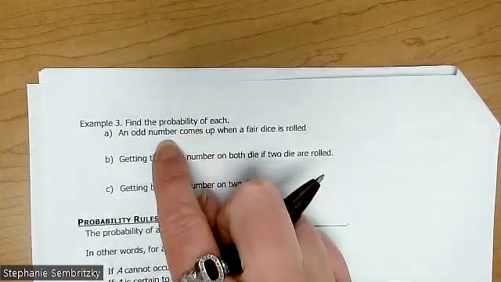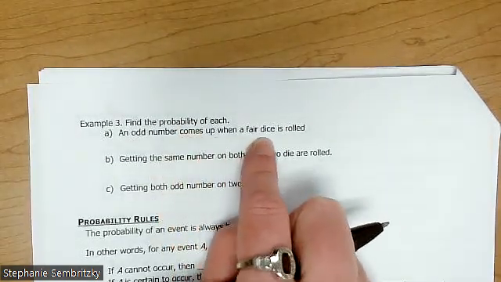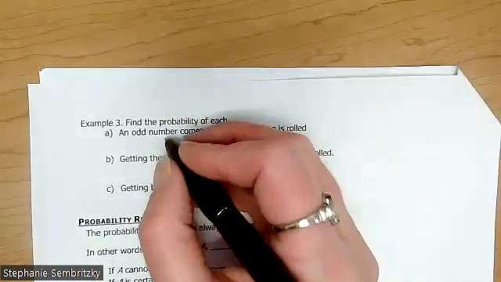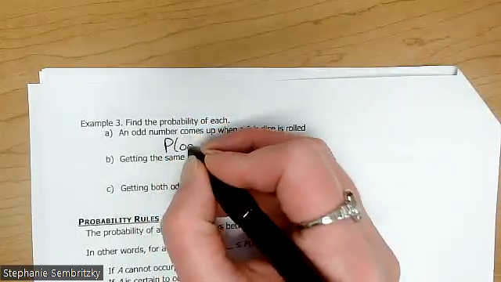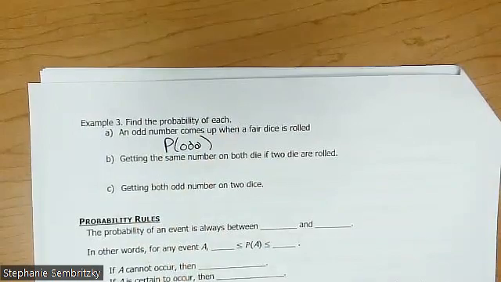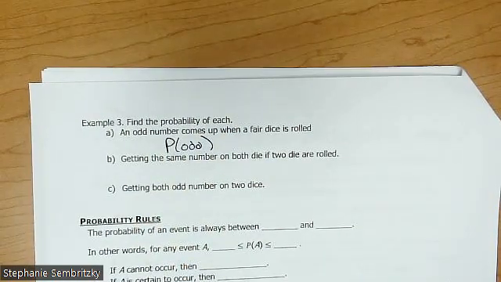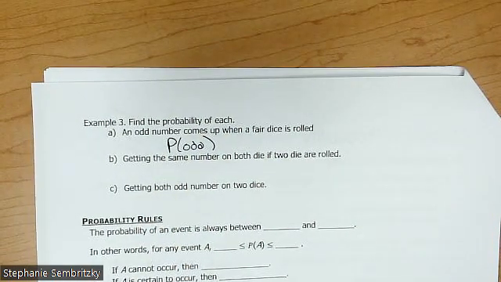Find the probability of each. An odd number comes up when a fair dice is rolled. What do they mean by fair dice? The fair part means that it's not loaded. It's got an equal opportunity for each number.